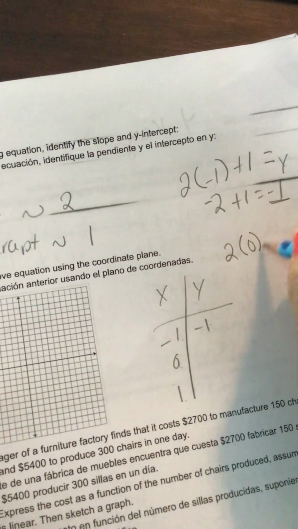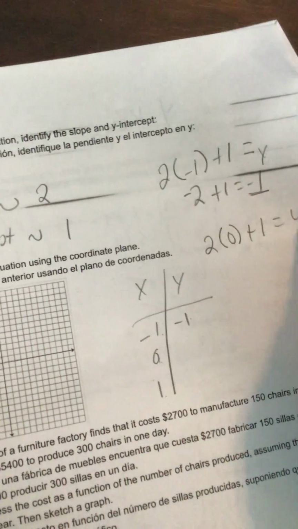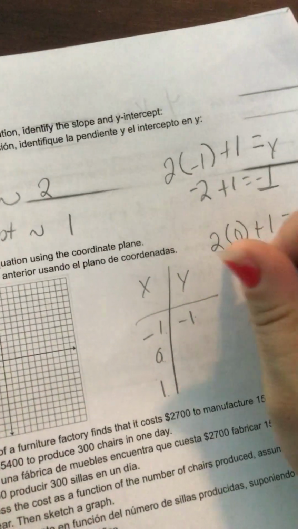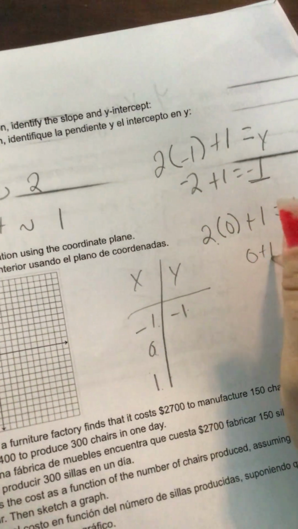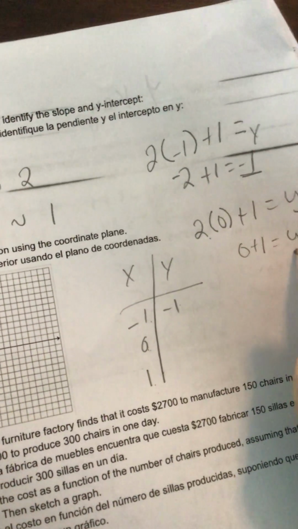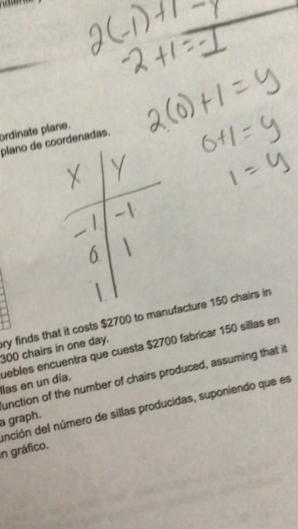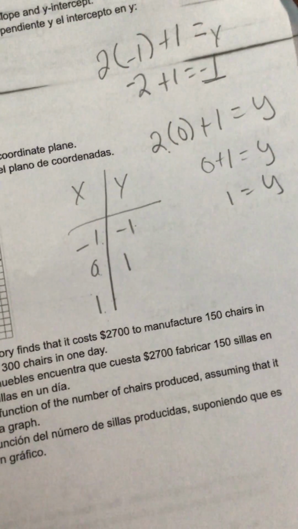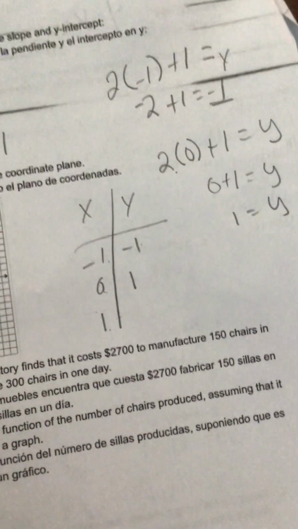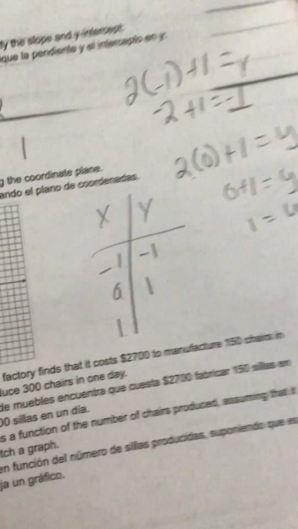2 times 0 plus 1 equals my y. 2 times 0 is 0, plus 1 equals my y still. 1 equals y. So the next point then, that 0 corresponds to a 1. That's the next point that I'm going to have on this graph.